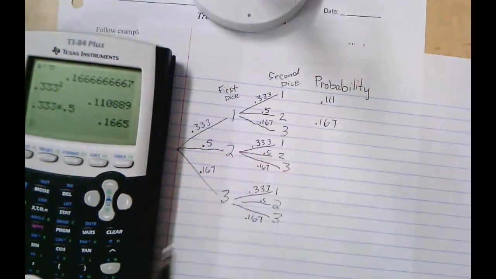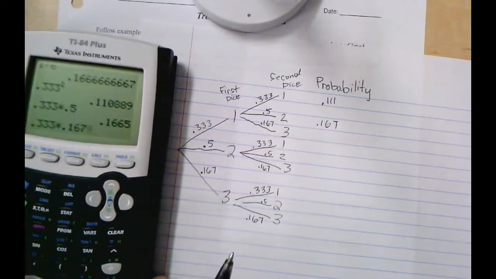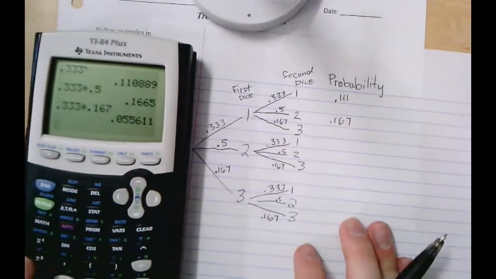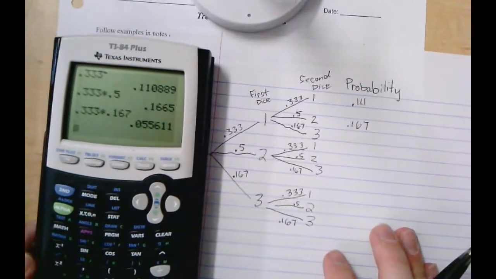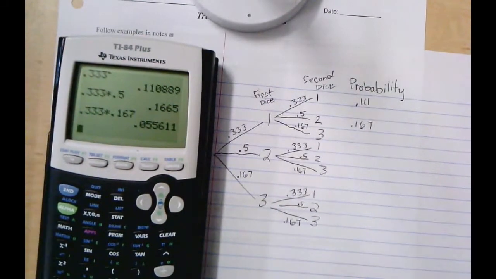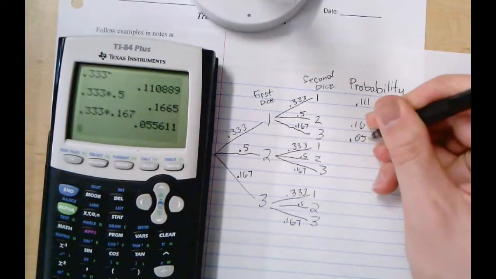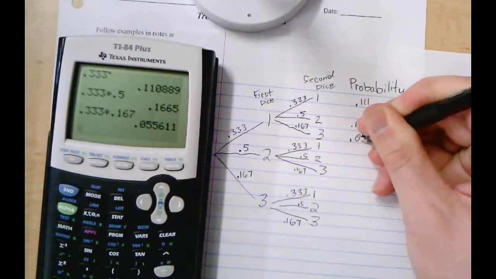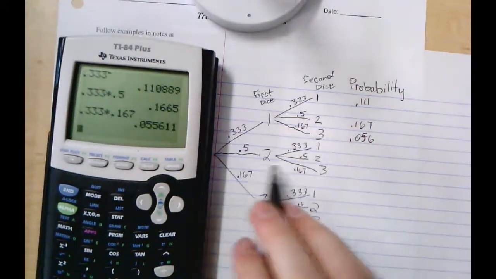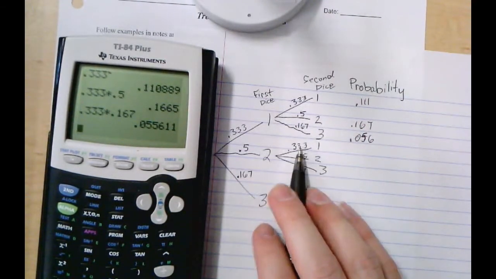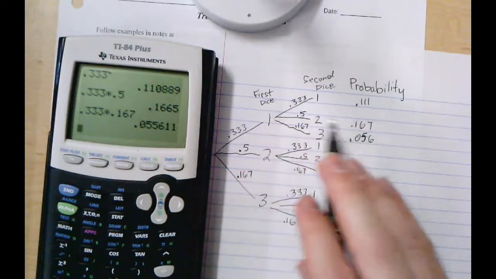A 1 and a 3, 0.333 times 0.167. 0.056. 0.5 times 0.333. I've already actually done that. Same thing as here, 0.167.